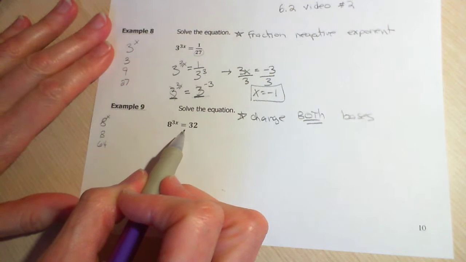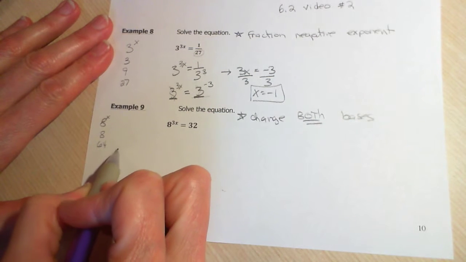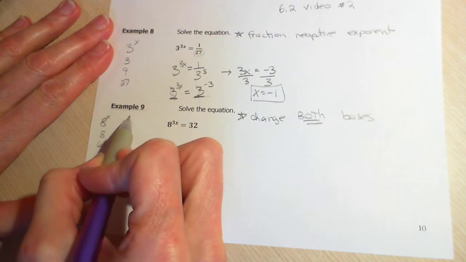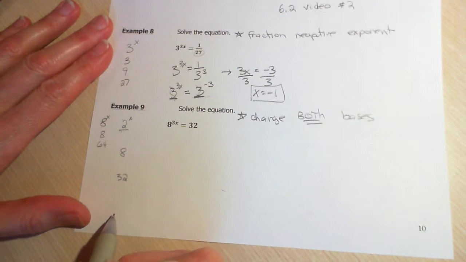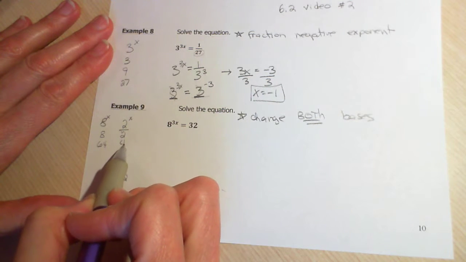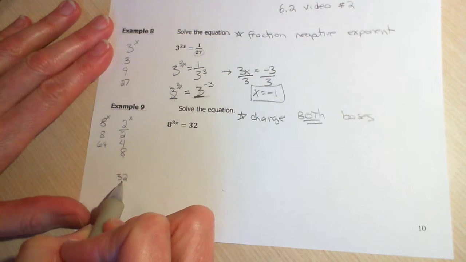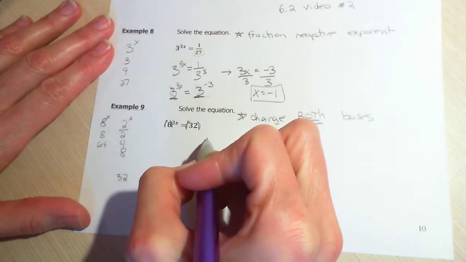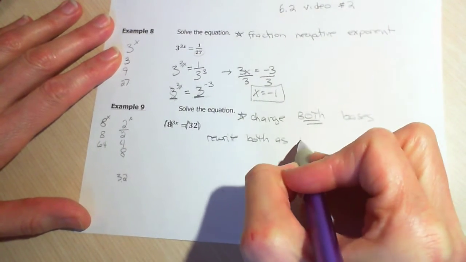So now what you want to do is find a column in your cheat sheet that has somewhere in it both an 8 and a 32. And the column that has both an 8 and a 32 is base 2 to the power of something. So 2 to the 1 is 2, 2 to the 2 is 4, 2 to the 3 is 8, and 2 to the 5 is 32. So I'm going to rewrite both of these bases as a base 2.